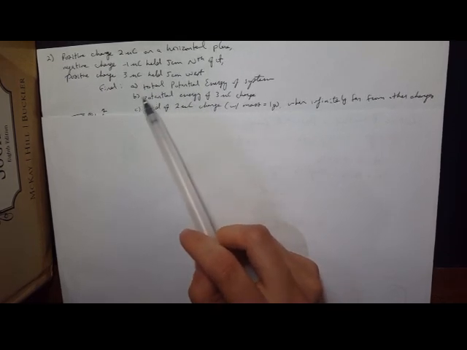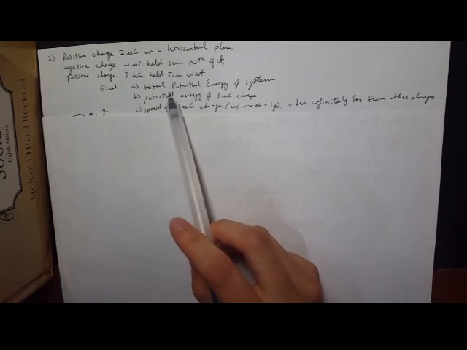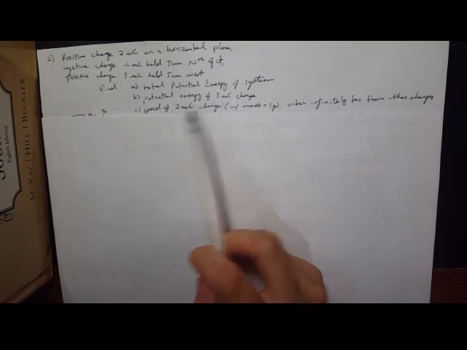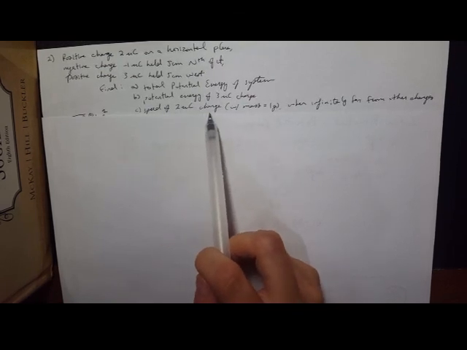So the problem is asking us to find 3 things. First, the total potential energy of the system; second, the potential energy of the 3 microcoulomb charge; and third, the speed of the 2 microcoulomb charge, assuming it has a mass of 1 gram, when it is infinitely far away, or very far away, from the other 2 charges.